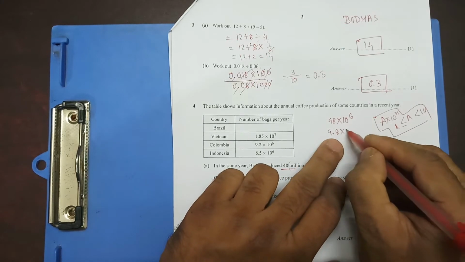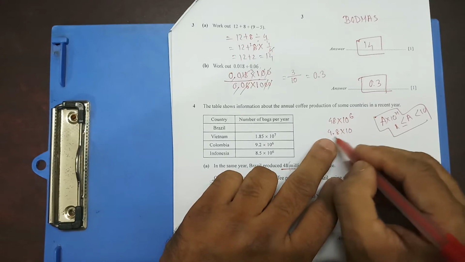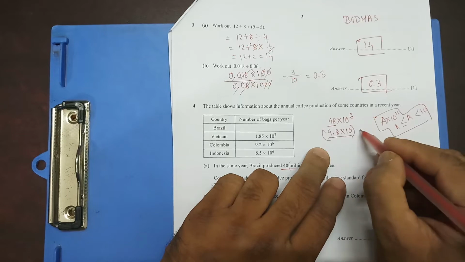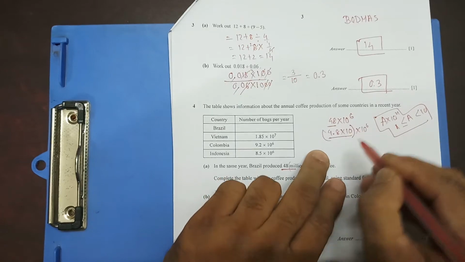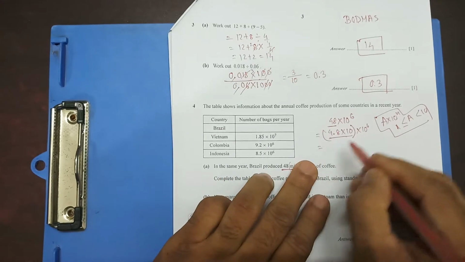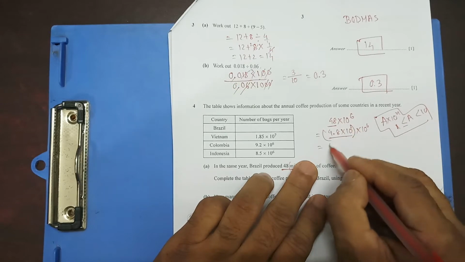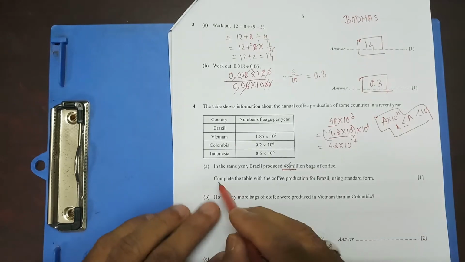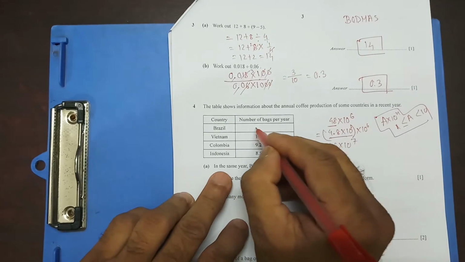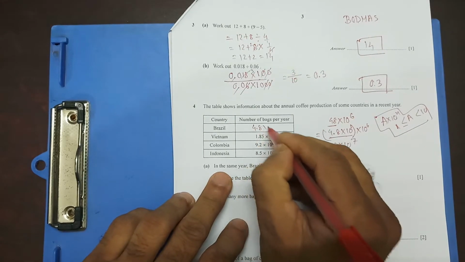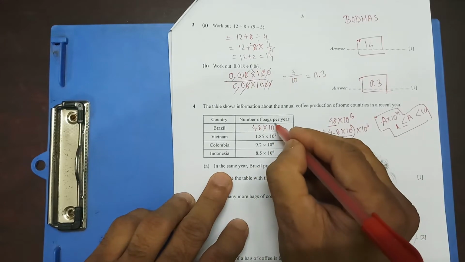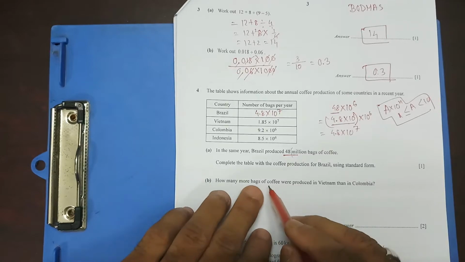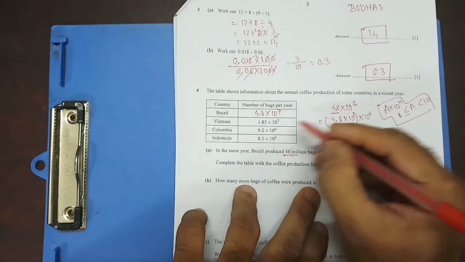Now I cannot do that unless I multiply by 10, because when I multiply this, it becomes 48. So 48, I can write it like that. Put this in the bracket, and that's 10 to the power 6. Now rule of indices, there is a 1 on the top, so 4.8 times 10 to the power 1 plus 6 is 7. So complete the table. Over here I'm going to write down 4.8 times 10 to the power 7.